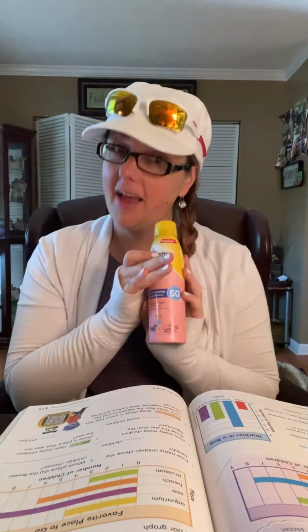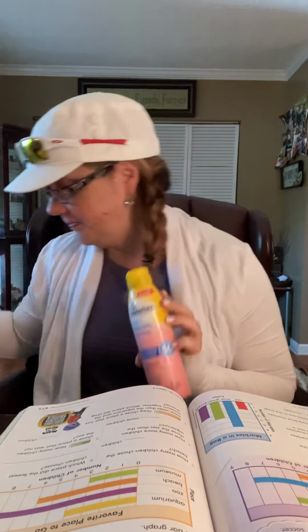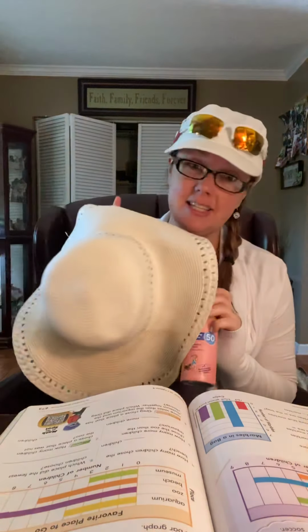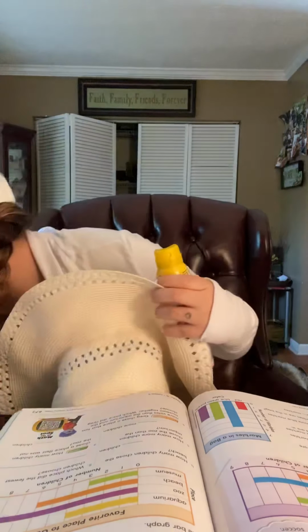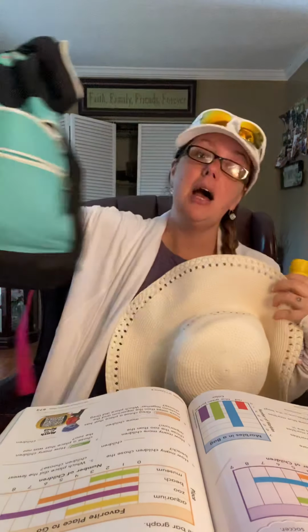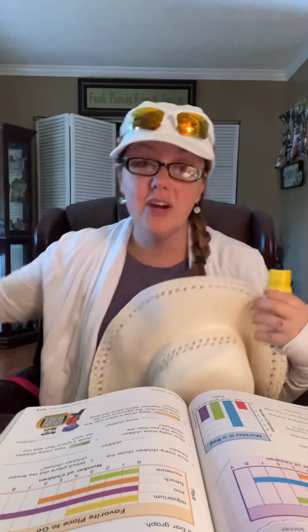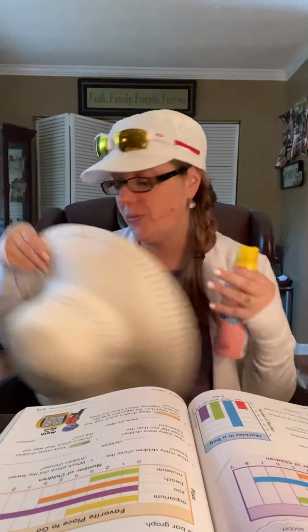So guys, I've got my hat, I've got my sunglasses, I can't forget sunscreen, and a floppy hat just in case I need it. I've got a book bag to carry all the goodies I need if I'm walking around somewhere, and I've got comfortable tennis shoes on.